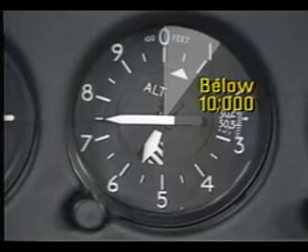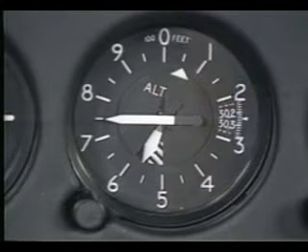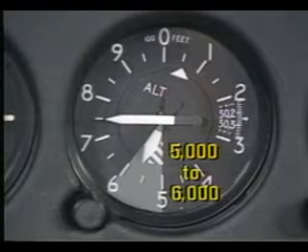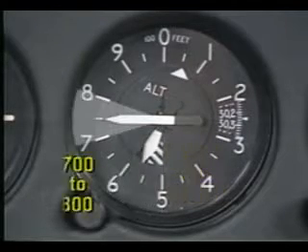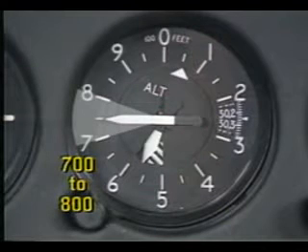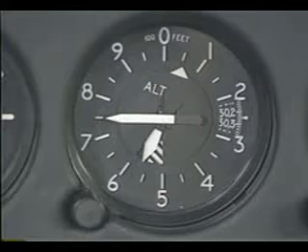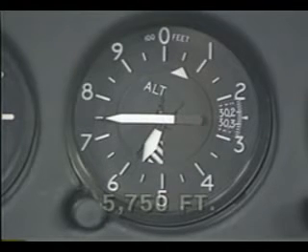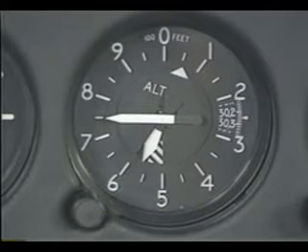To properly read an altimeter, you must first look at the shortest pointer. In this case, it's between 0 and 1, indicating you're below 10,000 feet. The middle pointer shows that you're somewhere between 5,000 and 6,000 feet. And the longest pointer shows you're halfway between 700 and 800 feet. Putting the three together, you come up with an altitude of 5,750 feet. Be very careful when reading an altimeter, because misreading it could lead to serious consequences.